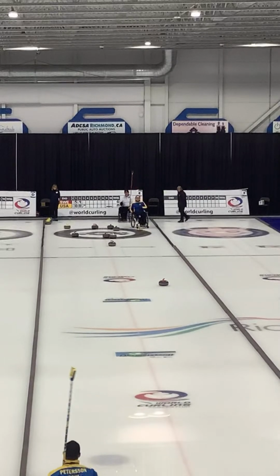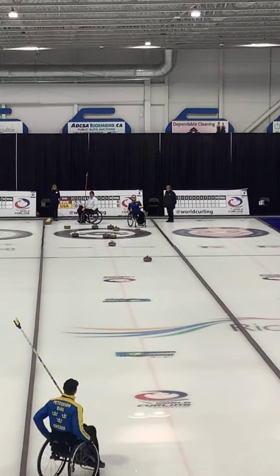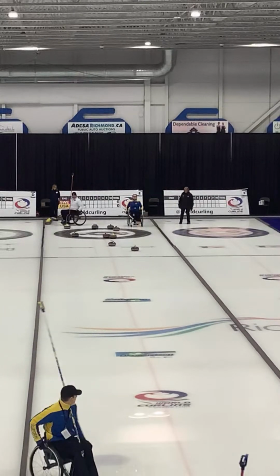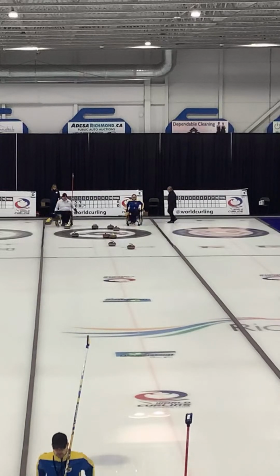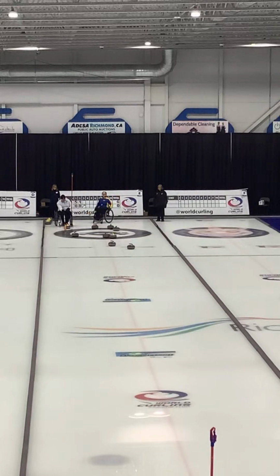So final stone, first of the final stones for Peterson Dole. Not a bad outcome there. Really takes away that outside draw path on the right hand side of the sheet. So we'll see the United States looking to make a draw. Anywhere from full 8-foot to full 4-foot will really set them up here in the third end.